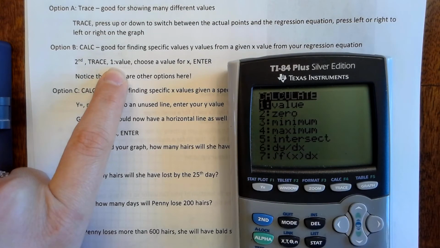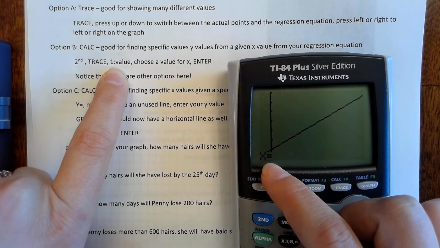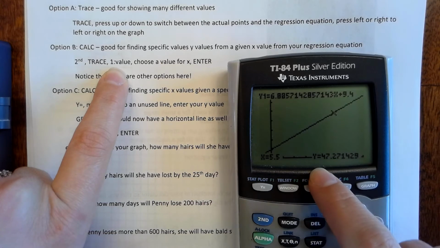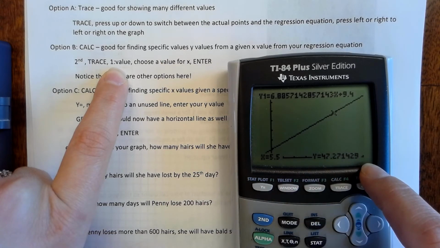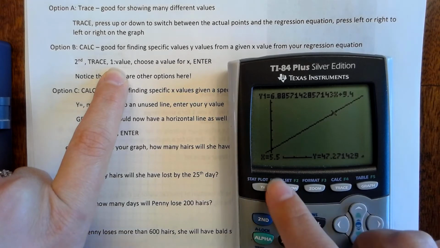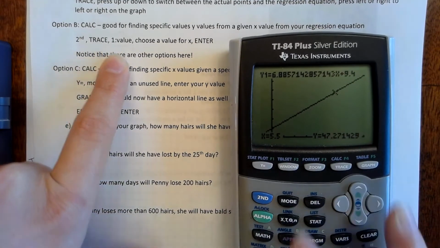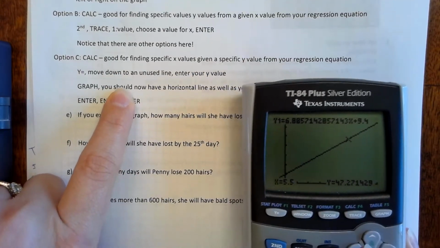We're going to say 1 for value or enter, and this is where you can put in an x value. So if I put in how many hairs would I have lost at 5.5 days, it will tell me with beautiful preciseness with all those decimal points. So when you have an x value, you can put it in and it will tell you the y value. Finding an x value if I have the y value is a little harder.